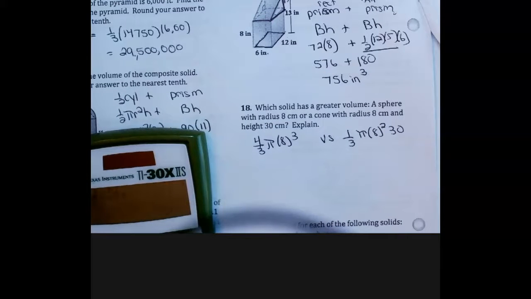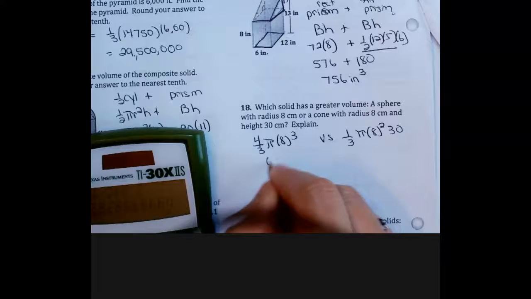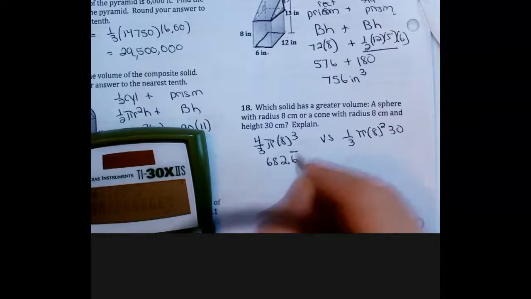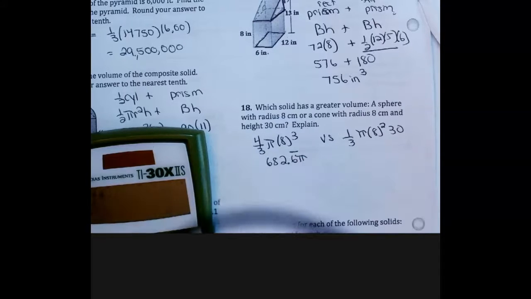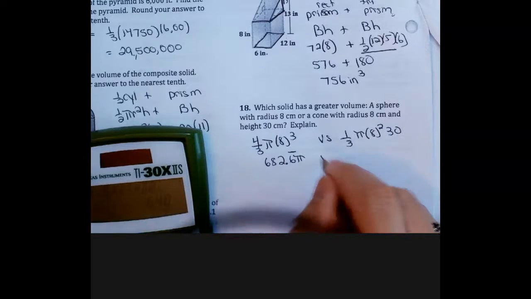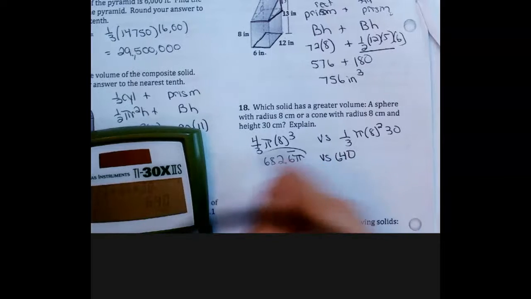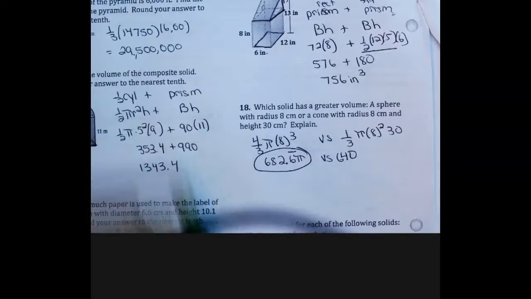So 4/3 times 8 to the third, 682.6 repeating, and that has a pi next to it. Over here, 1/3 times 8 squared times the 30 versus 640. So the one that has the volume that's larger is there.